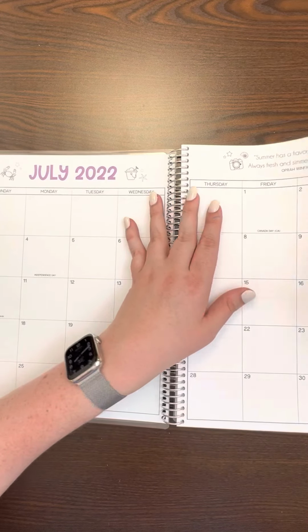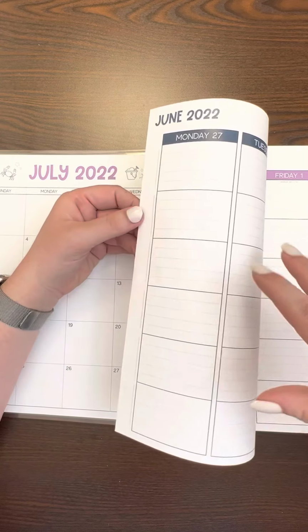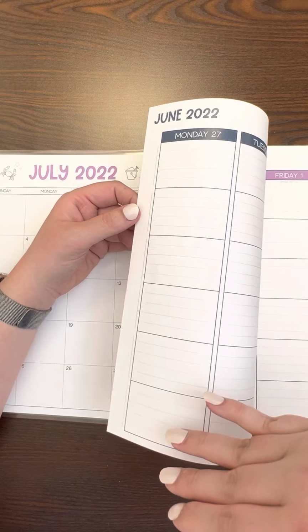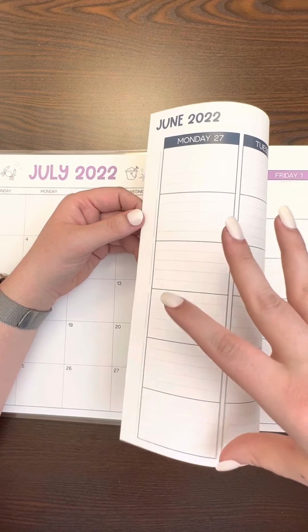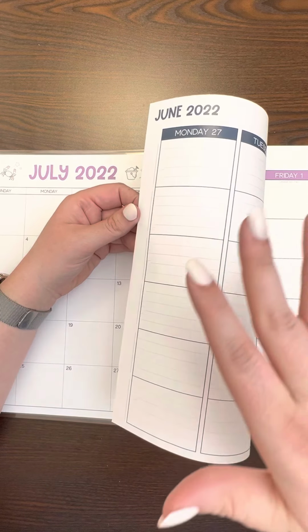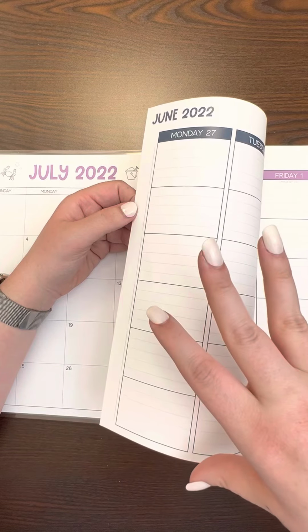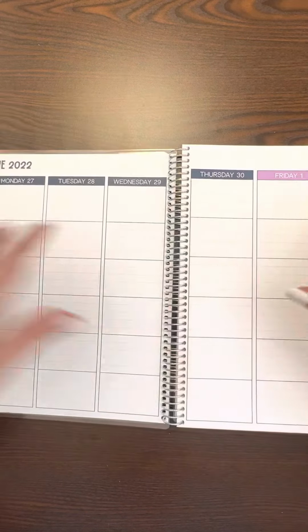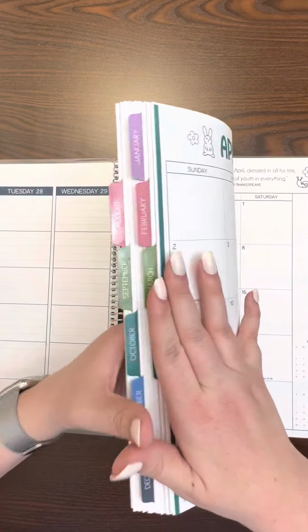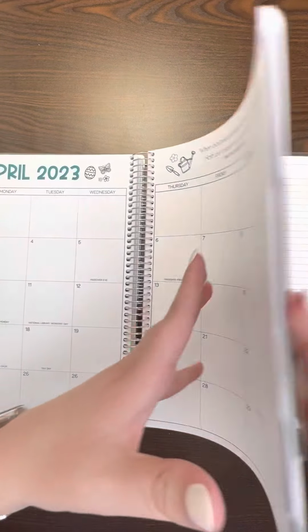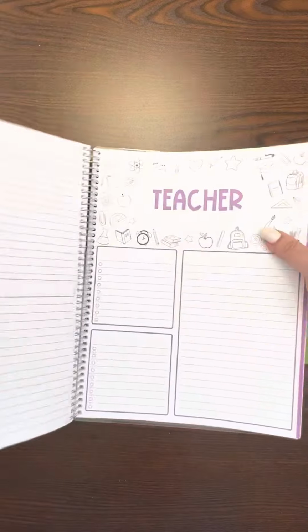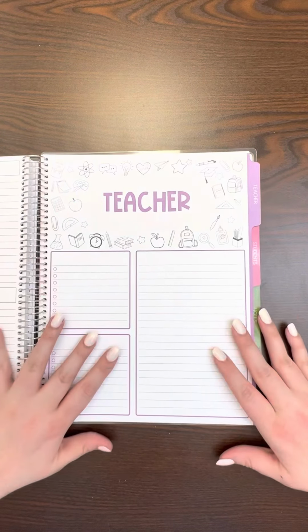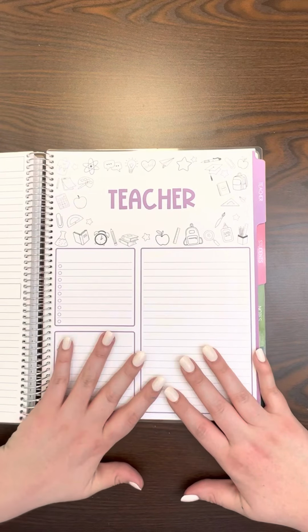This is specifically our 6 subject layout. I'm not going to go into detail of our 8 different layouts in this video because this video will be too long. I just want to focus on the teacher versus non-teacher. So this layout can be purchased in both. So let's go ahead and flip to the back and take a look at the teacher resource package, as we call it. And this comes standard in our teacher planners.